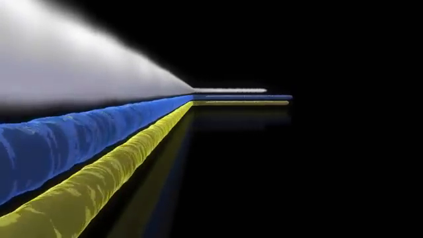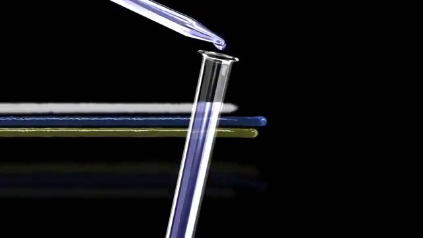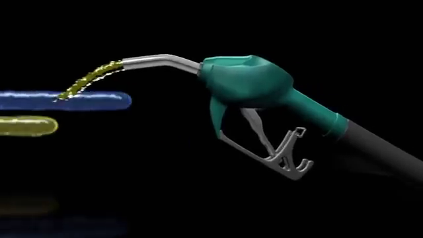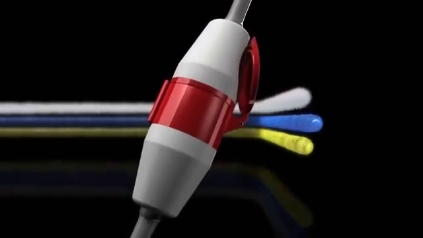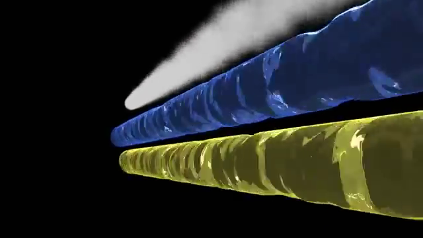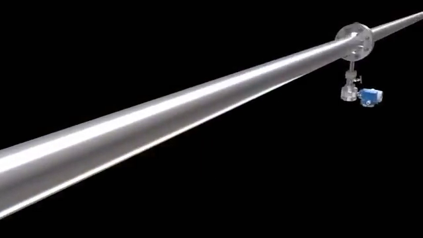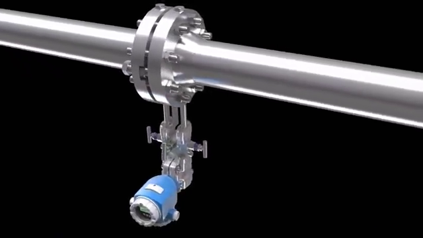The most diverse substances are transported and distributed in piping systems every single day. They can include solvents and chemicals, oil and gas, or steam for energy transmission. The fluids flowing through pipes often have completely different properties. Therefore, different principles for their measurement are required. One method is flow measurement, based on the differential pressure principle.